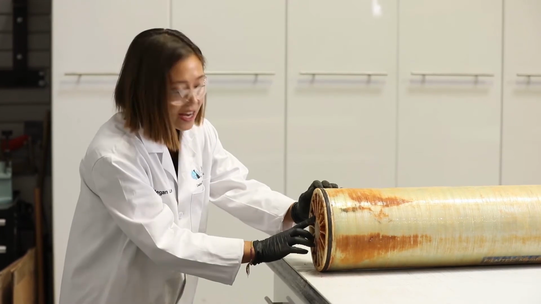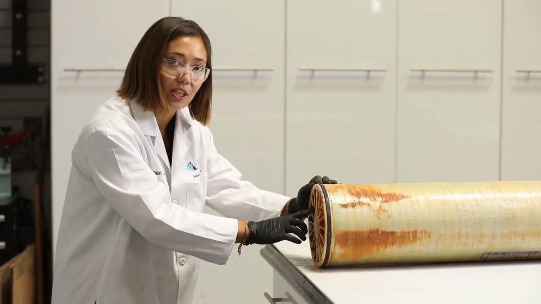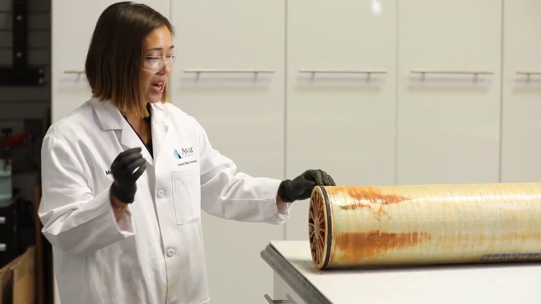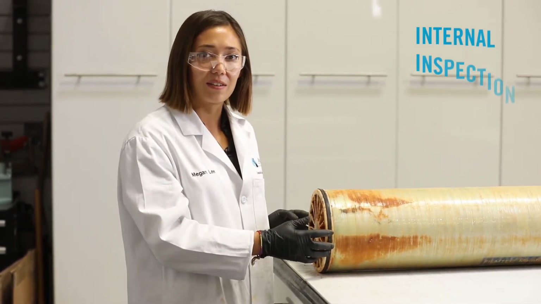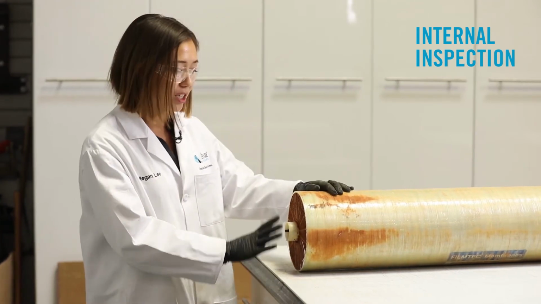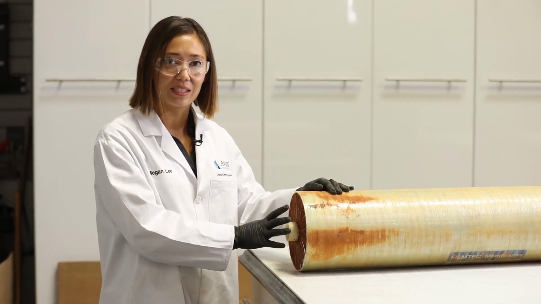In this case, the ATDs are in good condition, however coated in orange-colored foulant. We'll then move on to more internal inspection. So we remove the anti-telescoping devices, and now we'll inspect the scroll ends of the element.